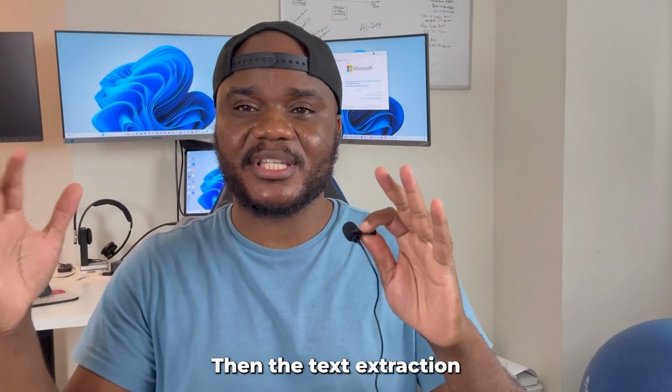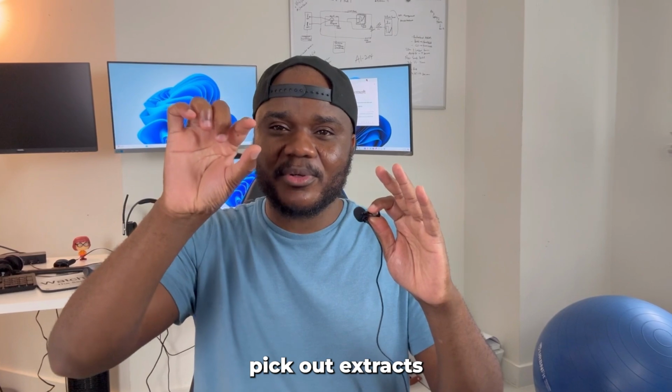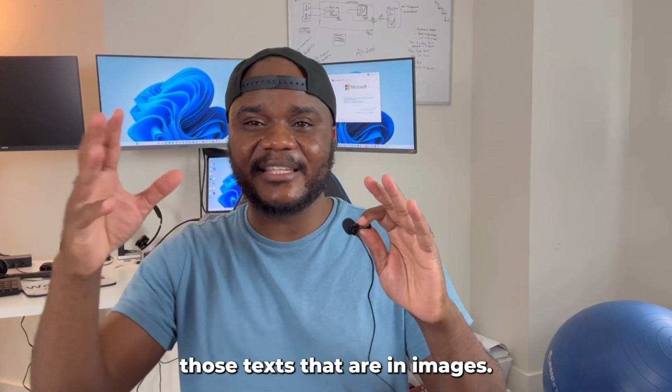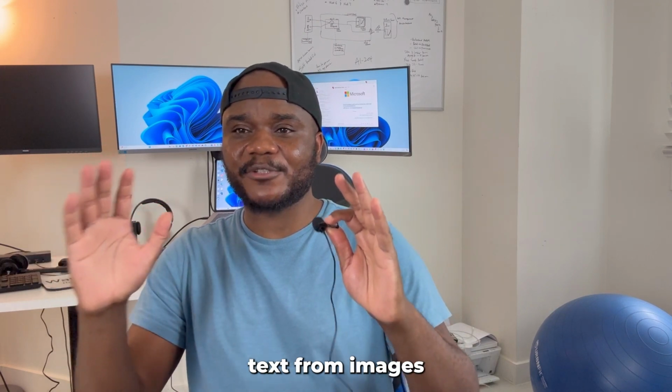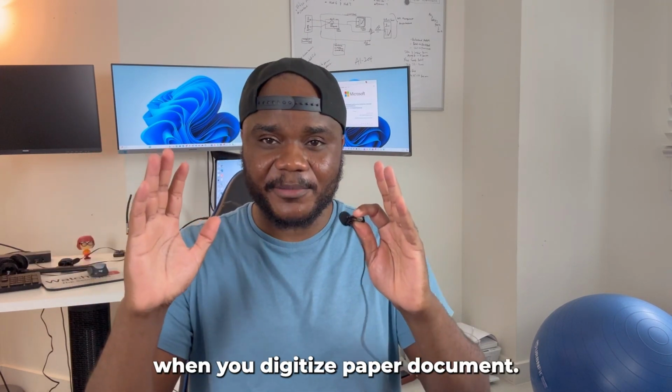Then the text extraction service can actually pick out and extract text that is in images. That's basically what that does. It reads printed and handwritten text from images, helping you digitize paper documents.